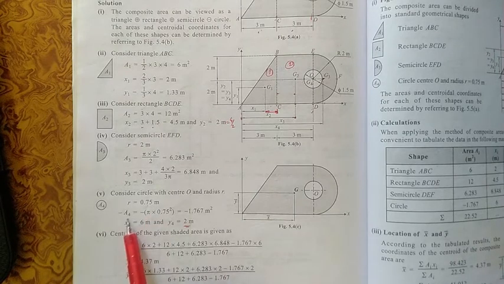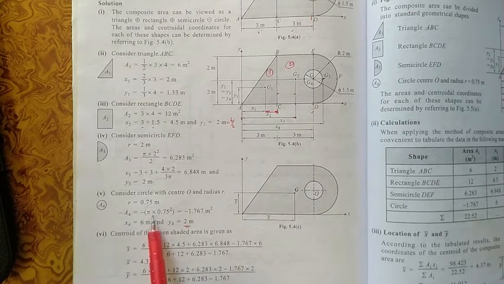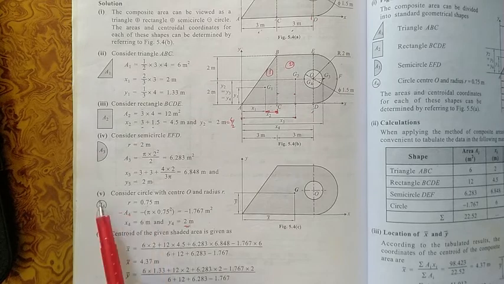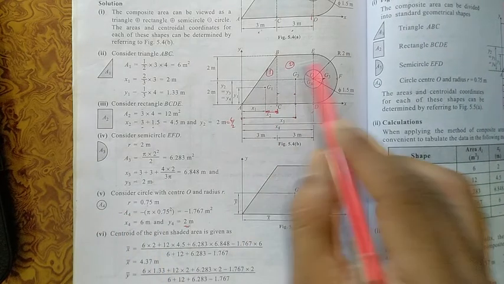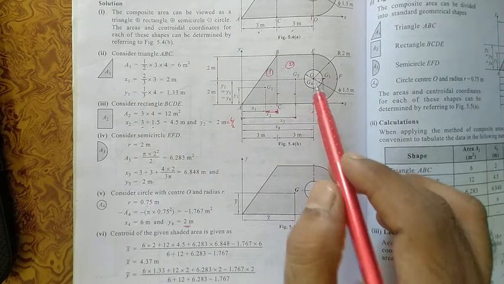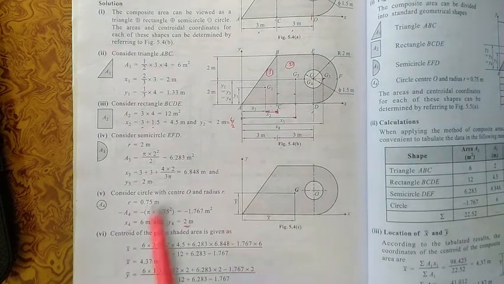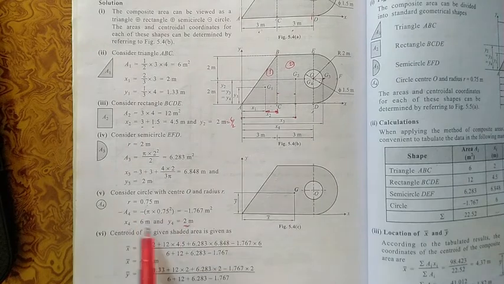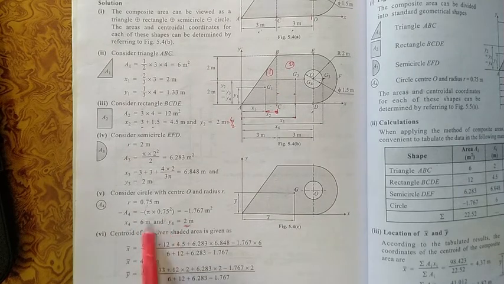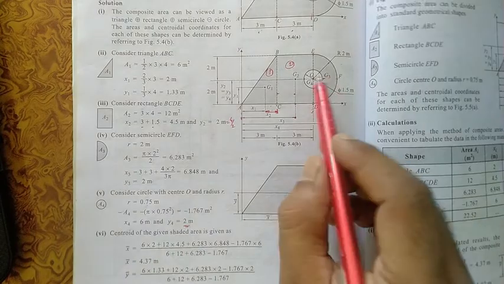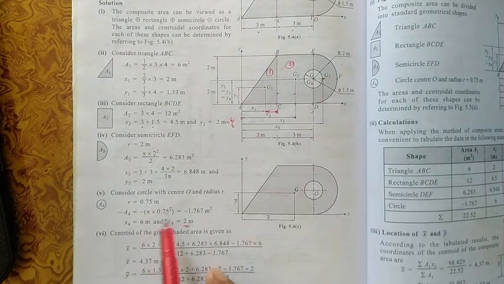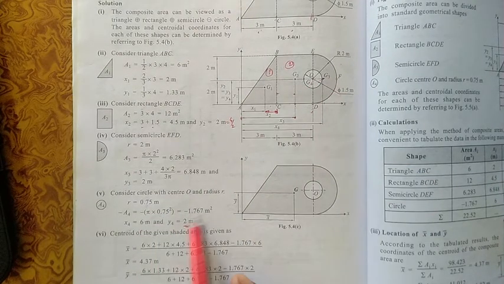Minus. Why is the minus sign given? Because this is the negative area. You have to subtract this area from the entire area so that you can get the centroid for the effective area, or shaded portion. In this case, we know the radius for this one, pi r square, where the radius of this portion is 0.75. Do the calculation, you get minus 1.767 meter square.